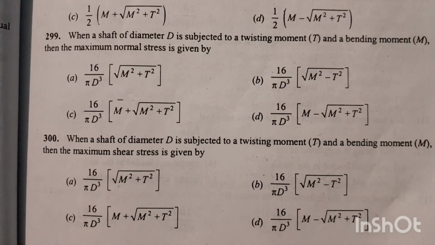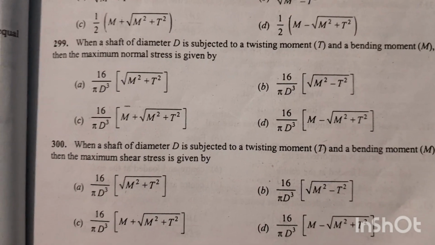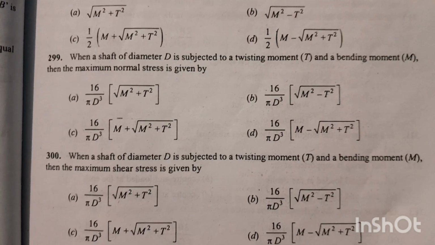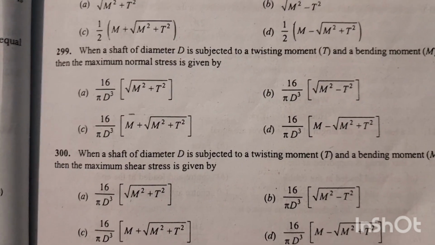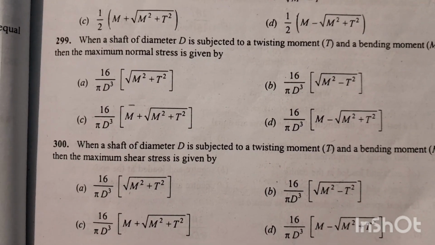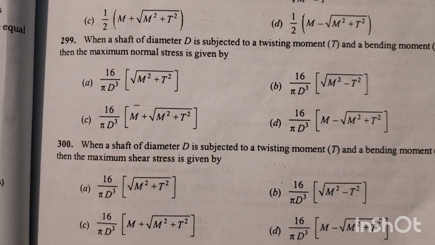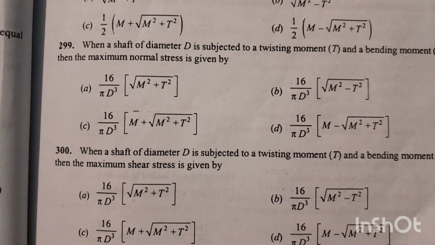Next question 300. When a shaft of diameter D is subjected to a twisting moment capital T and bending moment M, then the maximum shear stress is given by. Option C is the right answer, 16 by pi d cube (root over of M square plus T square).